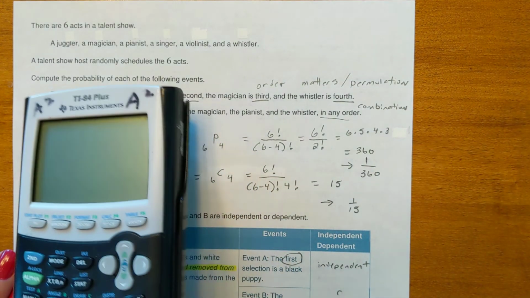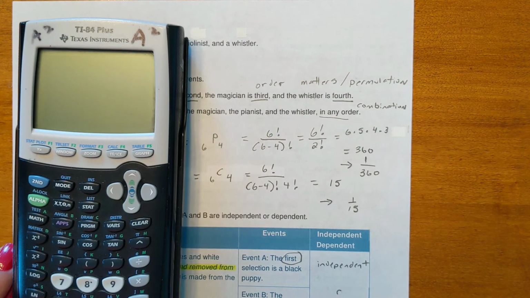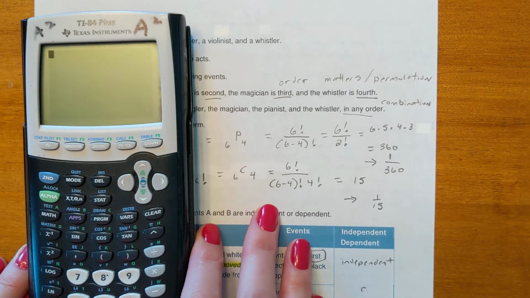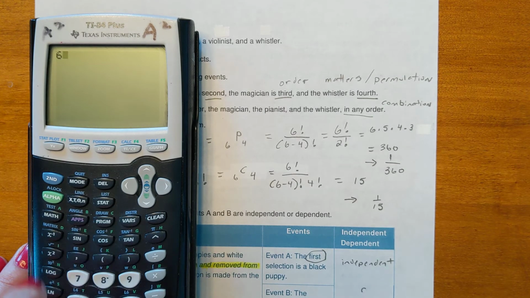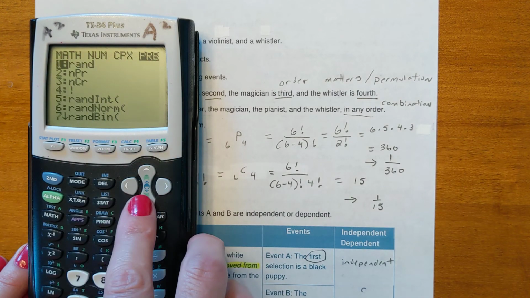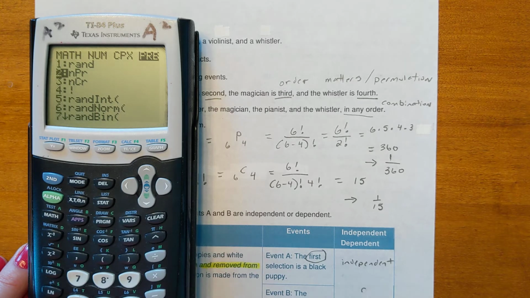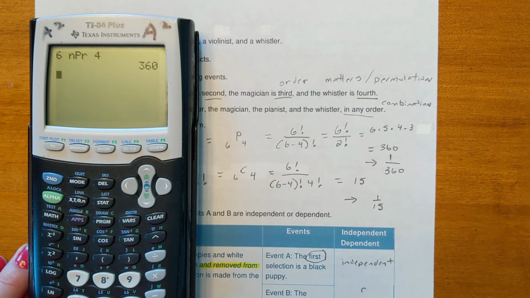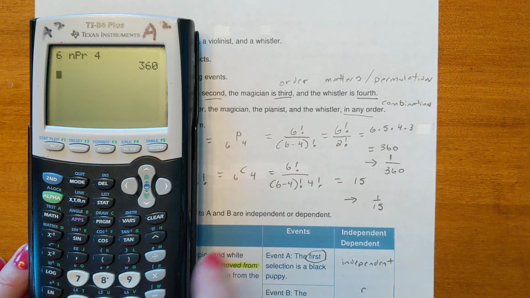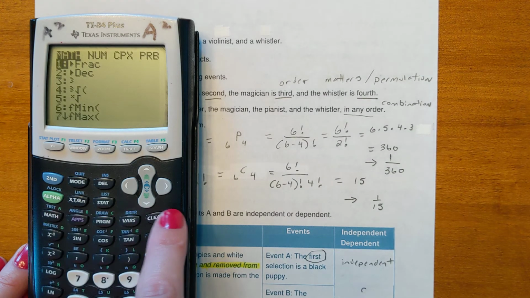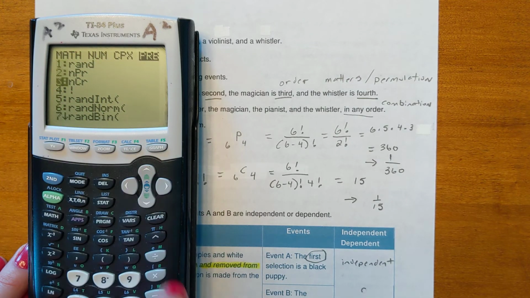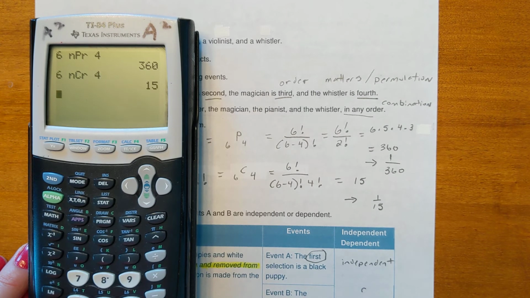All right, so find your calculator, turn it on. The first one, 6 permutation 4. So enter 6, and then go to the math key. It's the third row down, hit math. Go over 4 menus to probability, and then go down to the P, that's choice 2. Hit enter, and then 4. We get 360. Now we need to do 6 choose 4, or 6 combination 4, so 6. Go back to the math key, go over a couple menus to probability, and go down to choice 3, combination, so 6 choose 4, and that's 15.